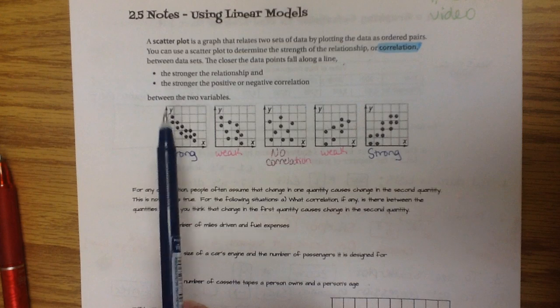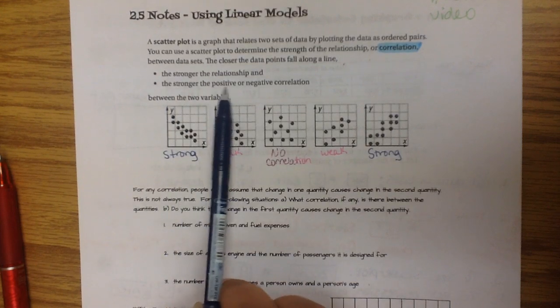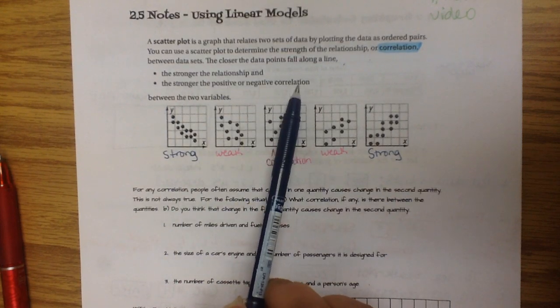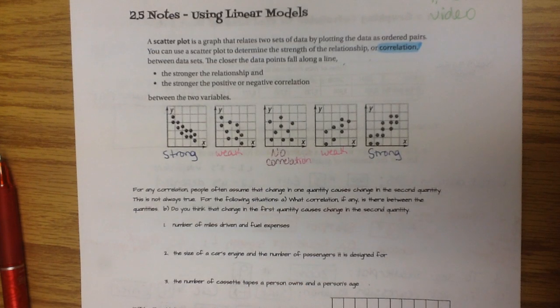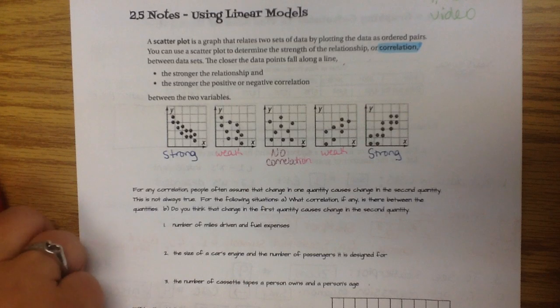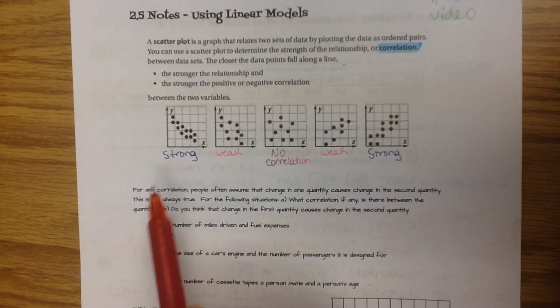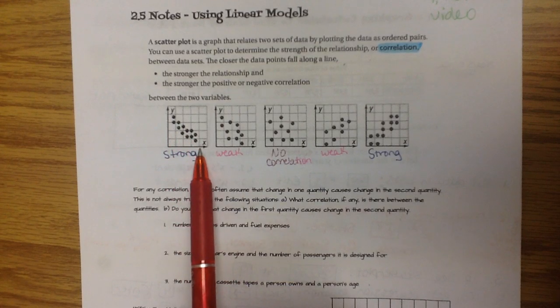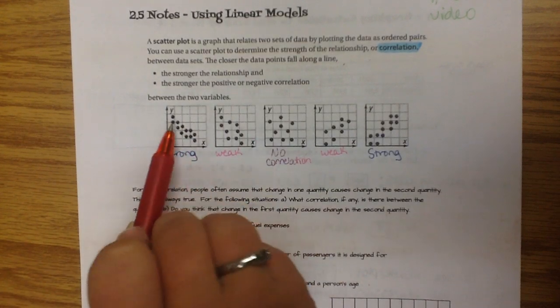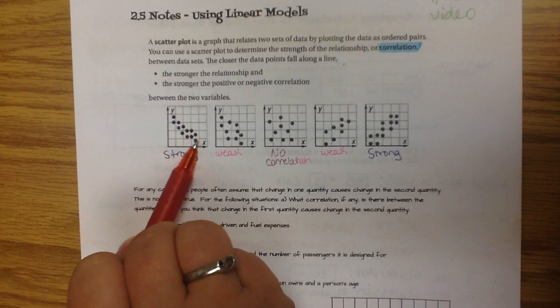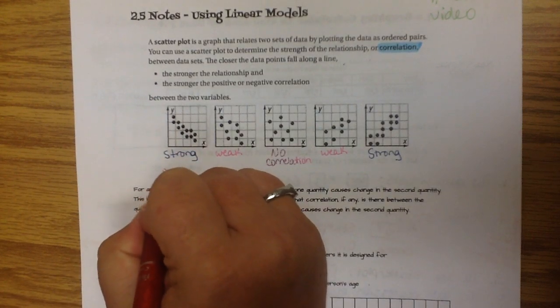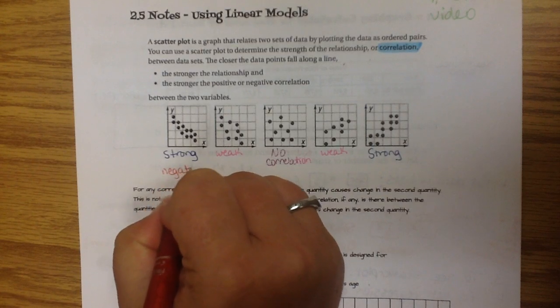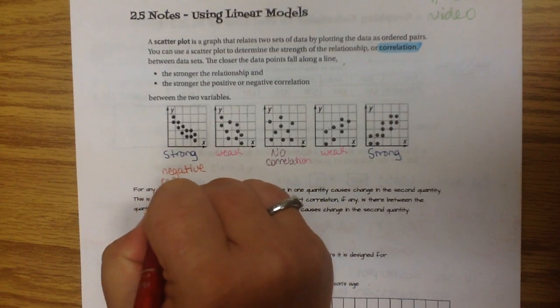Now the next thing is we need to talk about if they have a positive or if they have a negative correlation. So depending on if they have a correlation that is going from the top to the bottom, that would be a negative correlation. So see, like if you drew a line of best fit in here, that would be a line with a negative slope. So these have a negative correlation.